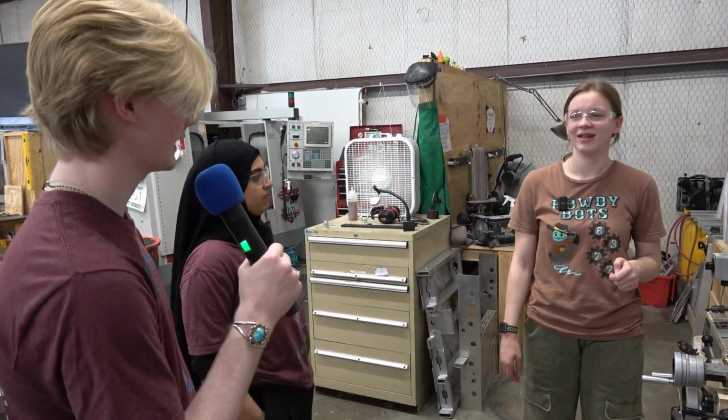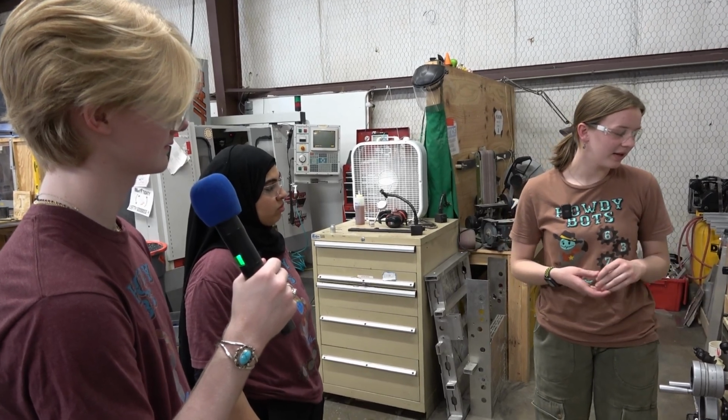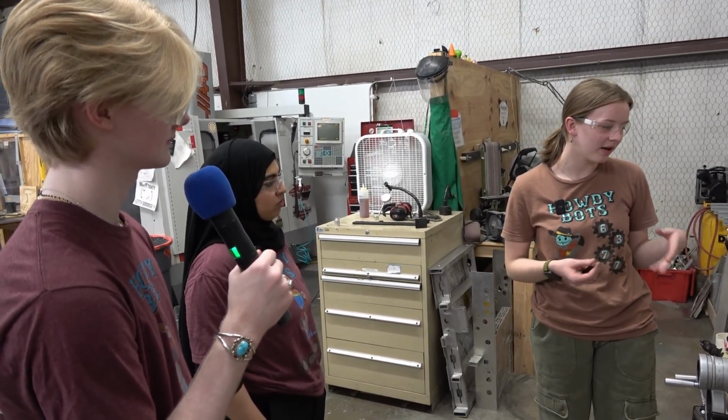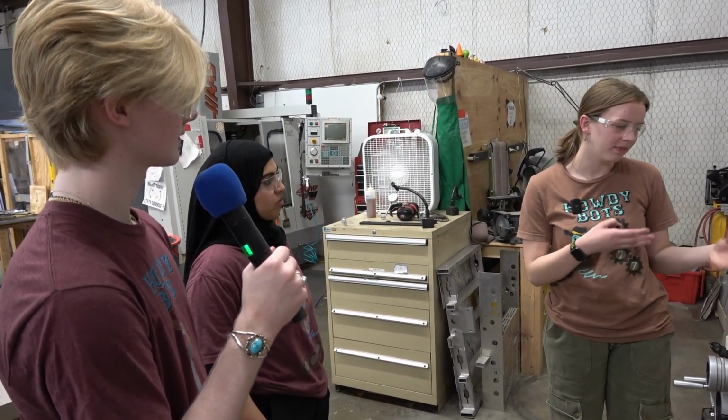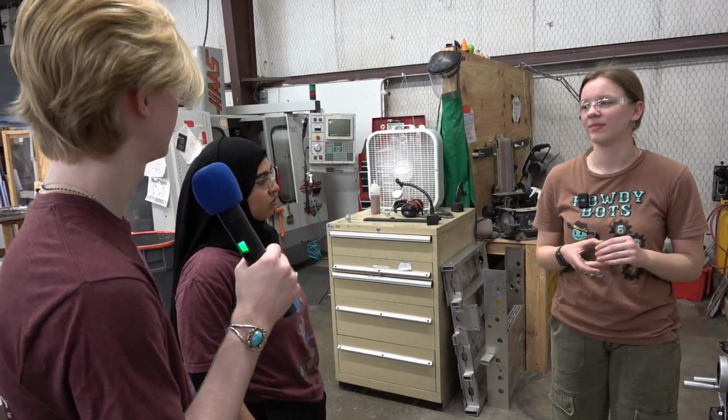Is it difficult to learn how to use the lathe? I would say yes and no. It's an easy concept, but it's kind of hard to learn all the little details about it and how it works.